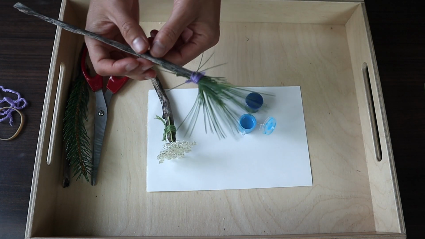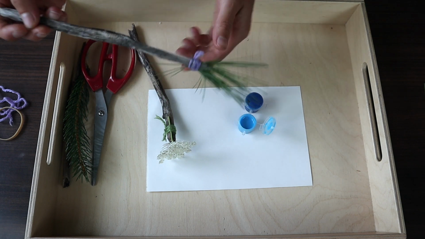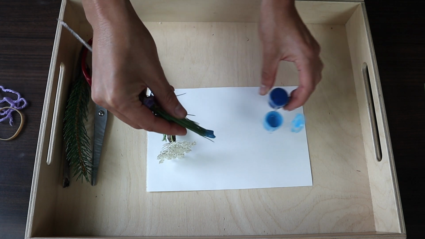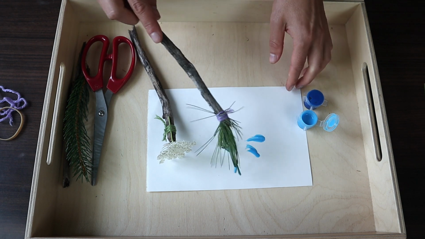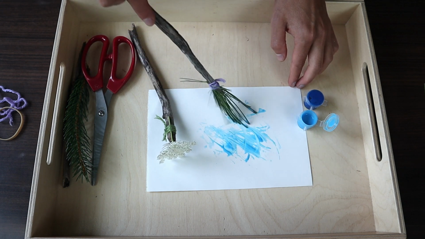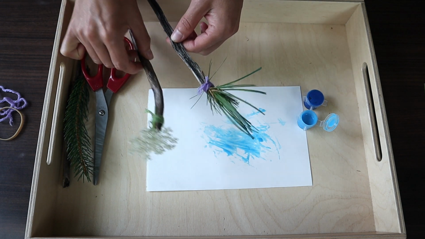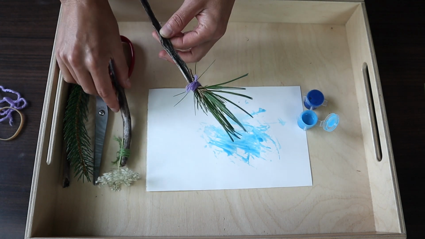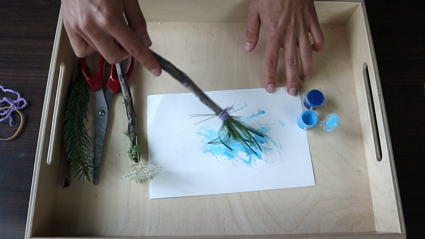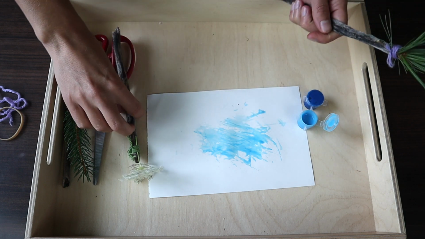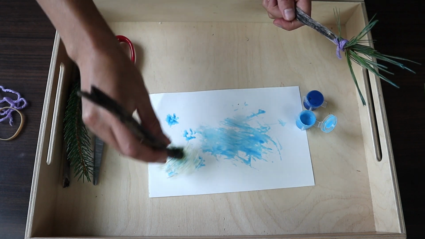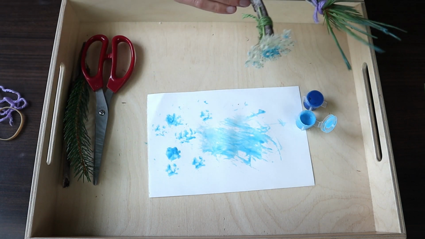Let's start off with the paintbrush that has the pine needles. I'm going to dip it in. Start painting. And you'll notice that different materials that you have on your paintbrush will make different brush strokes. These pine needles make long, thin marks. But if I dip my Queen Anne's lace flower in, they are more blotchy, like that.